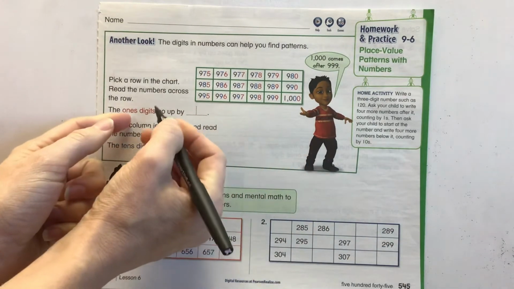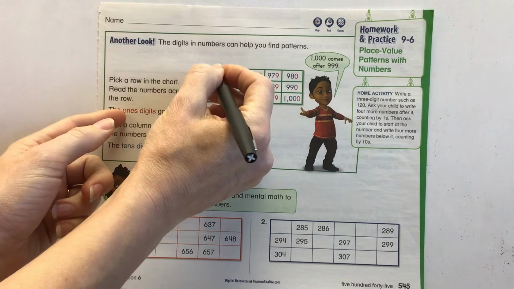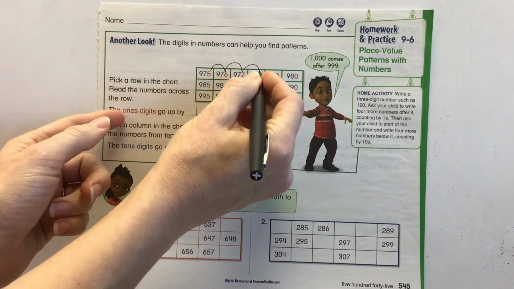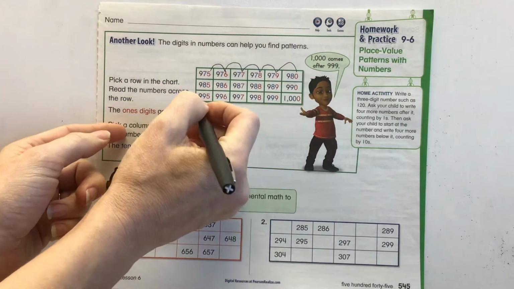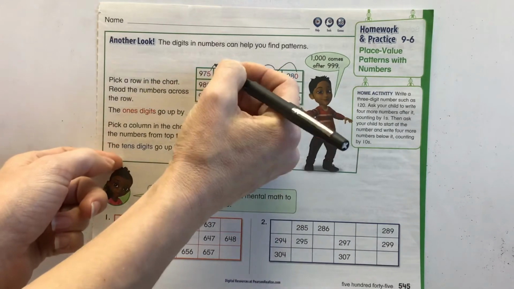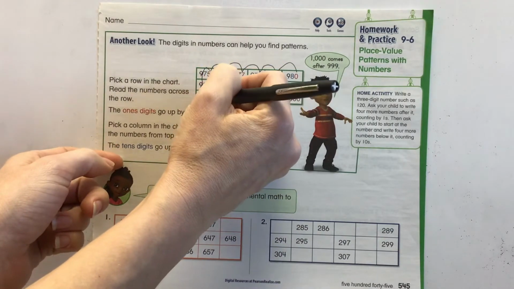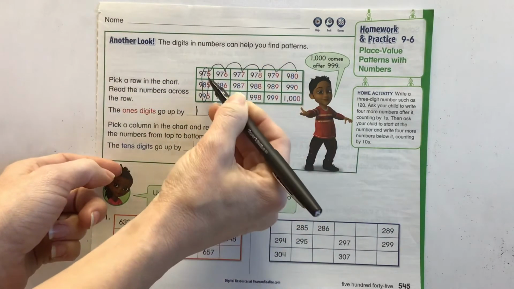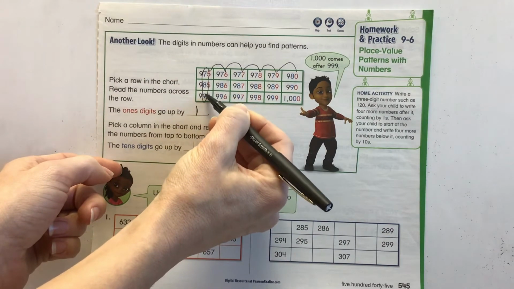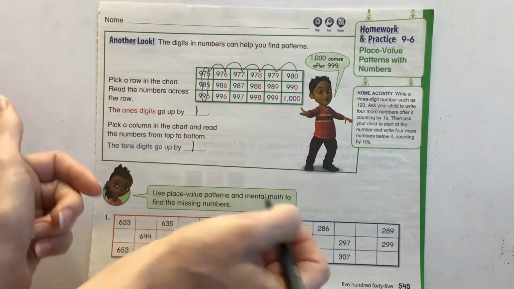So they can see that as you read across, these numbers are going up by 1 in the ones place. But as we go down a column in the tens place, 7, 8, 9, they're going to each go up by 1.